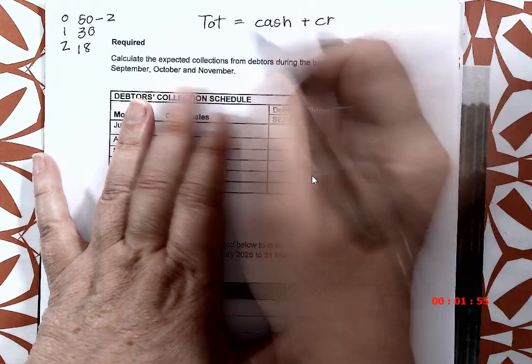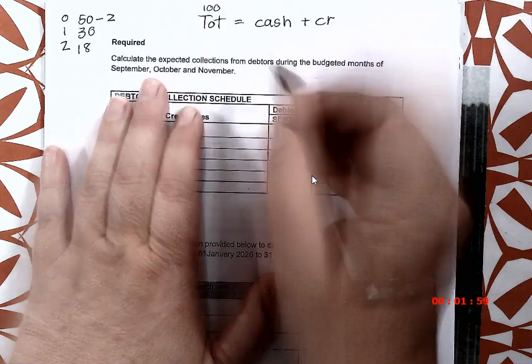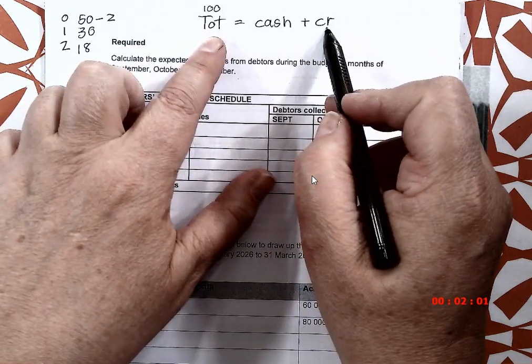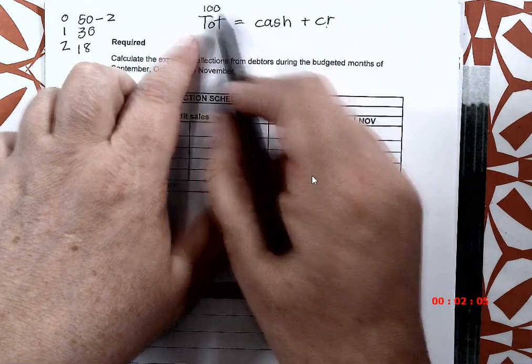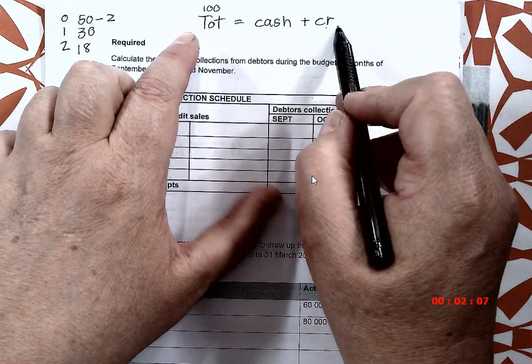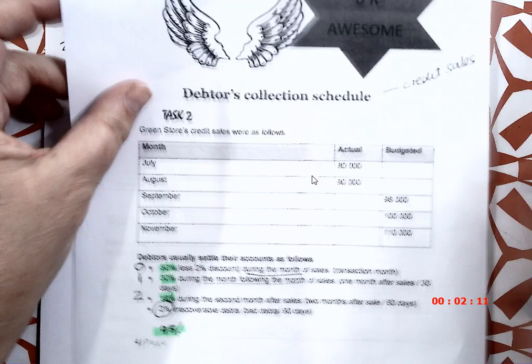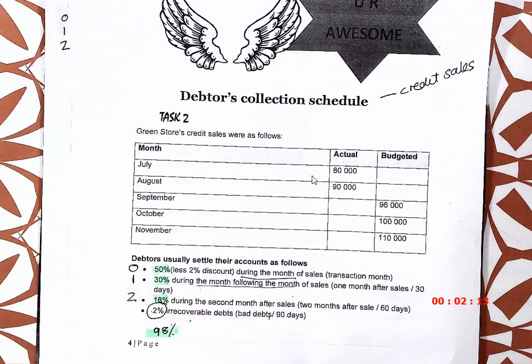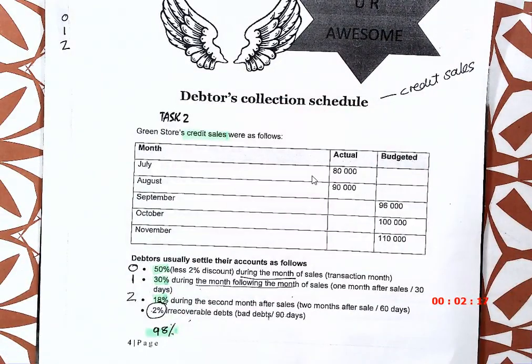So they will either give me the total, which is 100%, and then I calculate the credit, or they will give me the cash, and then I know 100 minus the cash is the credit. Okay. In this case, if you look here, they actually told me this is credit sales. So I can just straight put it in.